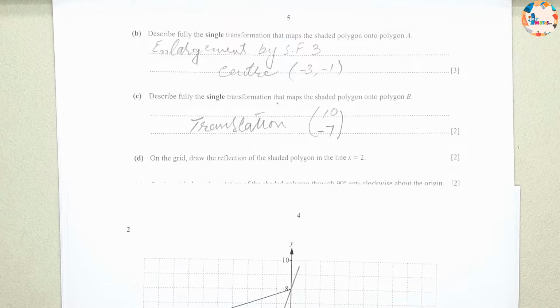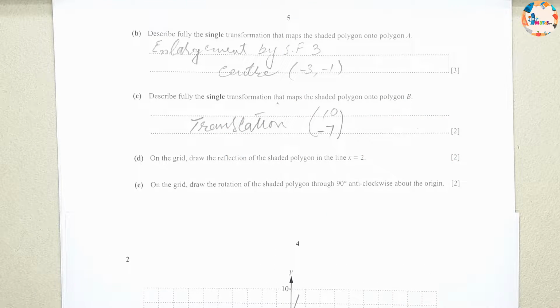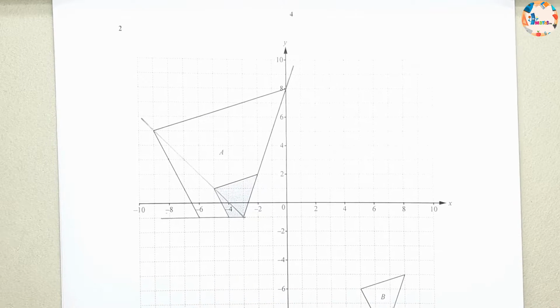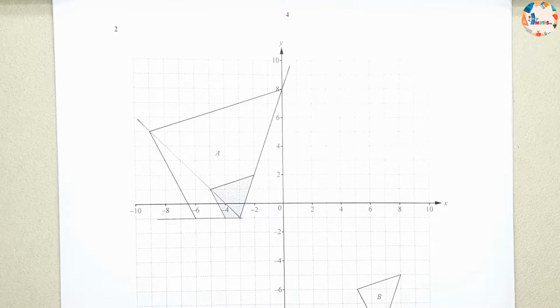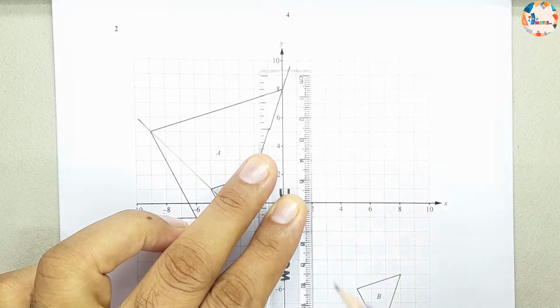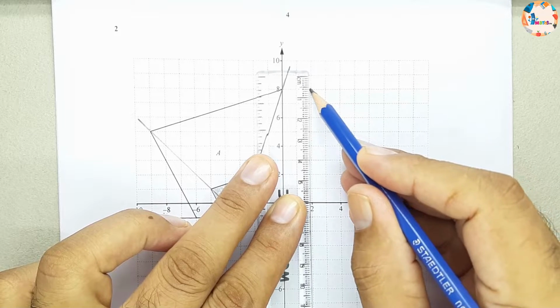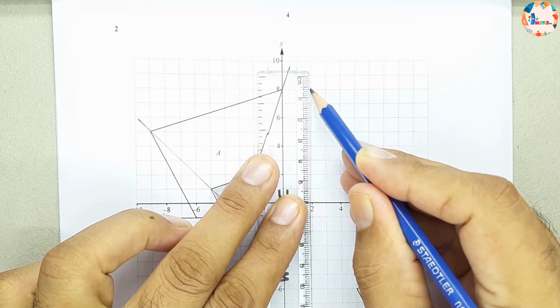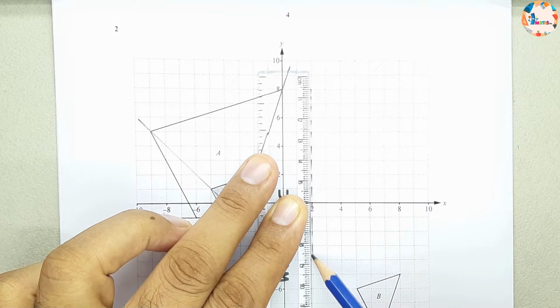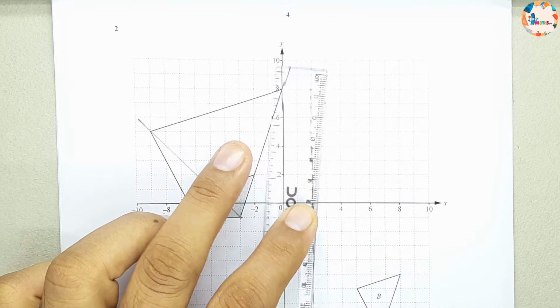On the grid, draw the reflection of the shaded polygon in the line x is equal to 2. So we will draw the line x is equal to 2, and x is equal to 2 is this line. We can draw this dotted line like this. So this will be the dotted line.